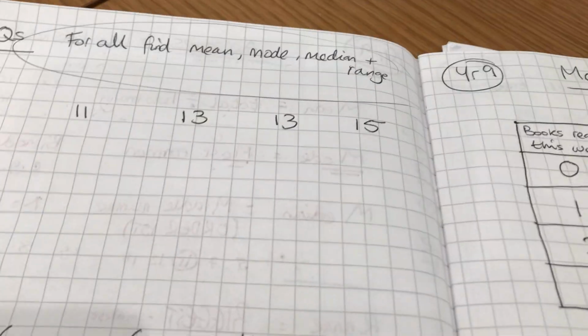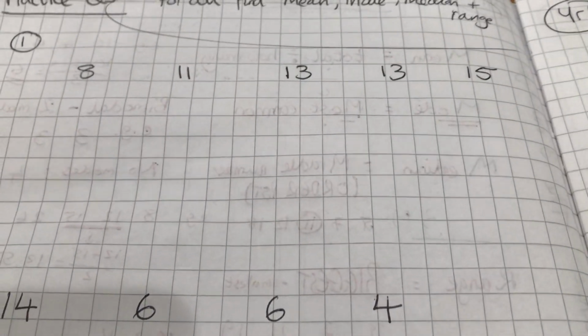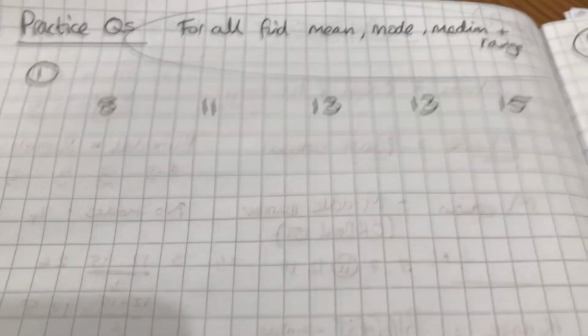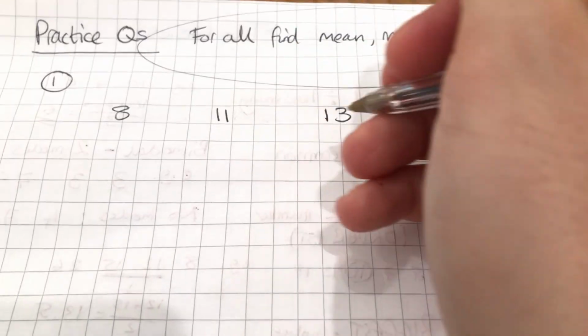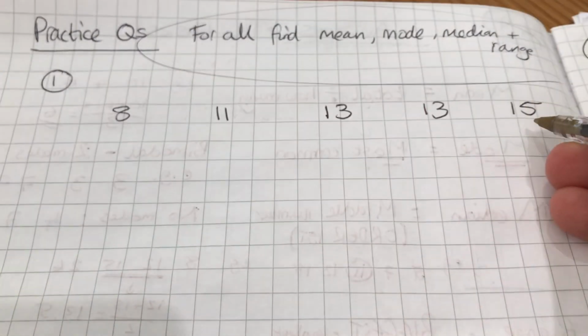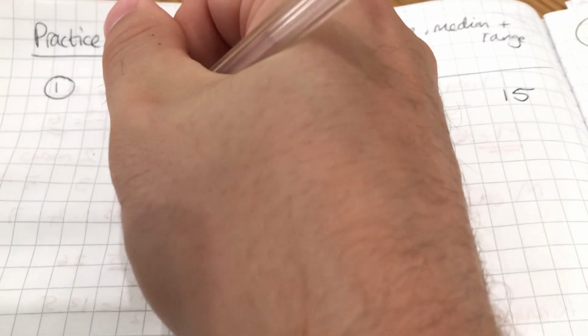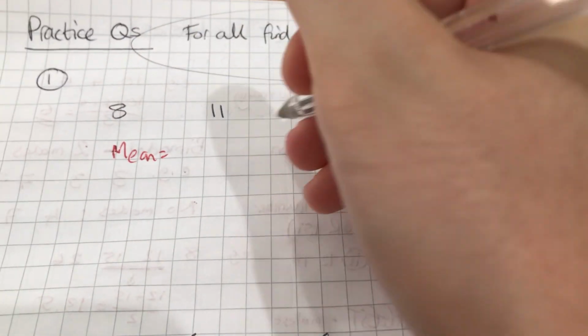Okay, here's me going through the answers. So, I've already got them in order in this one. Mean. Add them all up.